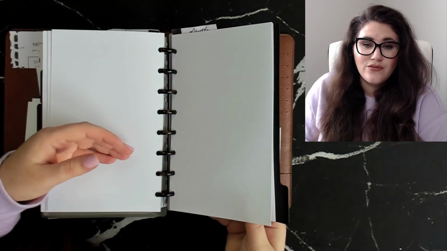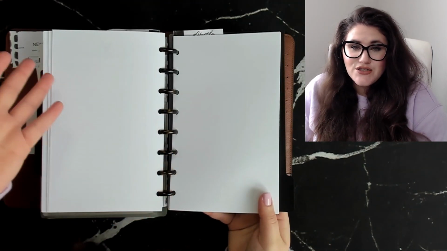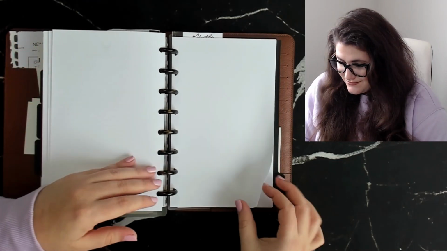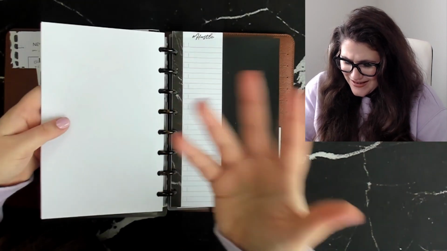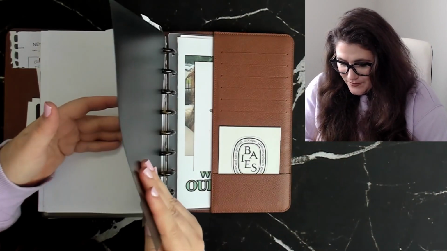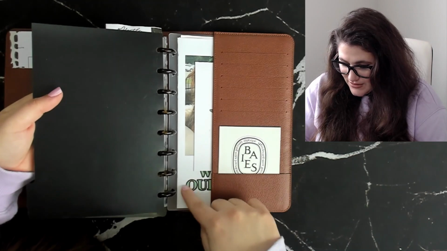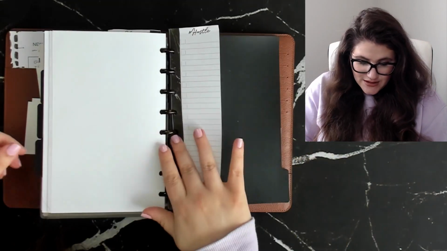I absolutely love, one of my favorite inserts, I've said this before, just plain blank paper. You can make anything you want out of it. So I have some of that pre-cut and ready here. And then I just have some cards tucked into the back here that I'm just kind of saving.